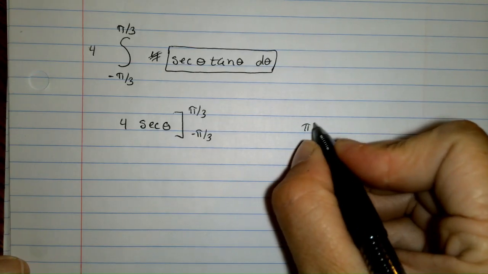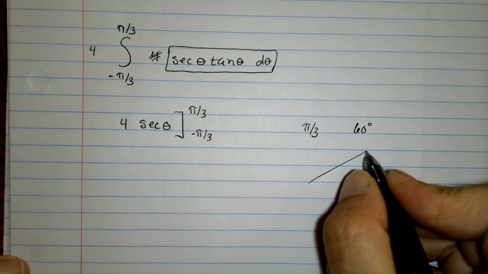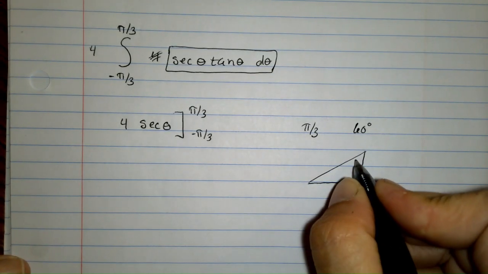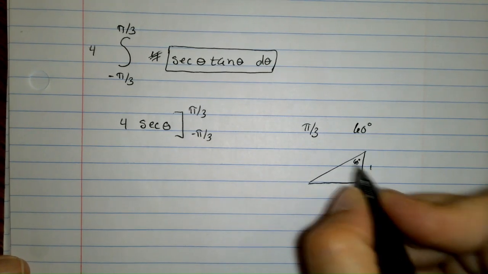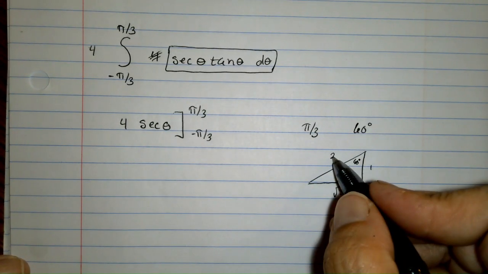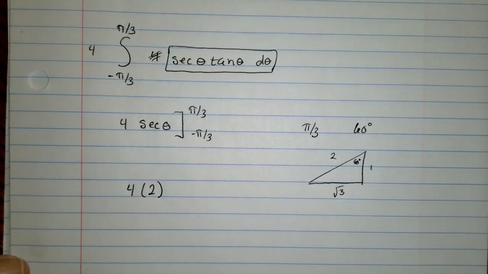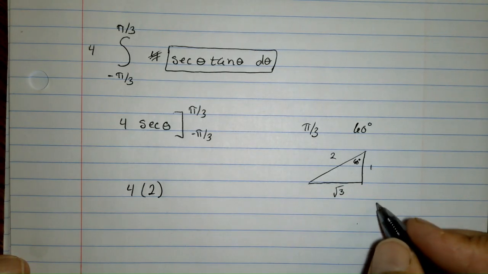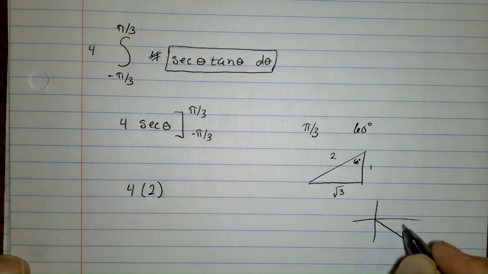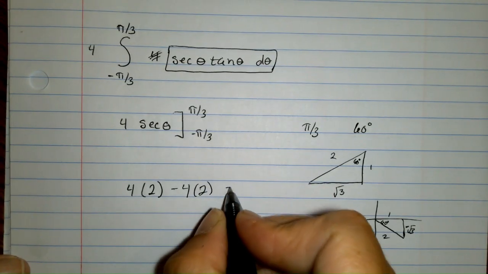So let's think about pi over 3. If you remember, that's 60 degrees, right? Okay, so 1, 2, square root of 3. So secant's a reciprocal of cosine. So cosine would be 1/2. So secant is 2 over 1. So 4 times 2. All right, and if I do negative pi over 3, put my 60 there, even though I drew a bad triangle here. 1, 2, square root of 3. It's the same thing. So I'm getting a net area of 0.